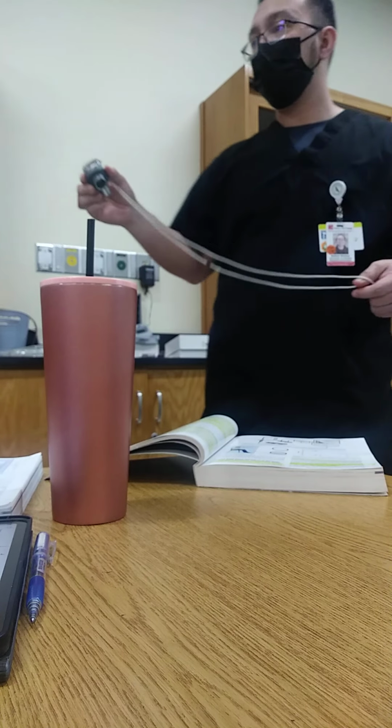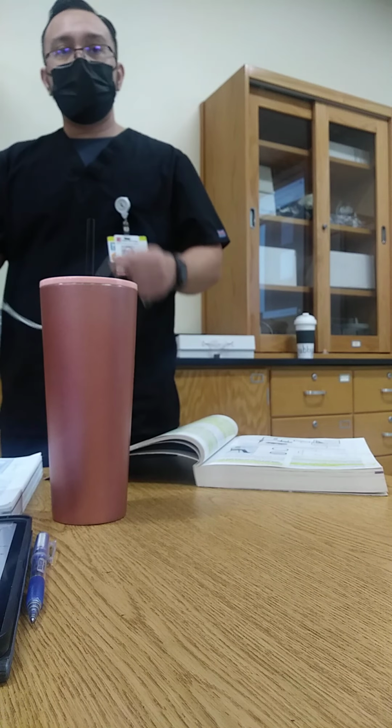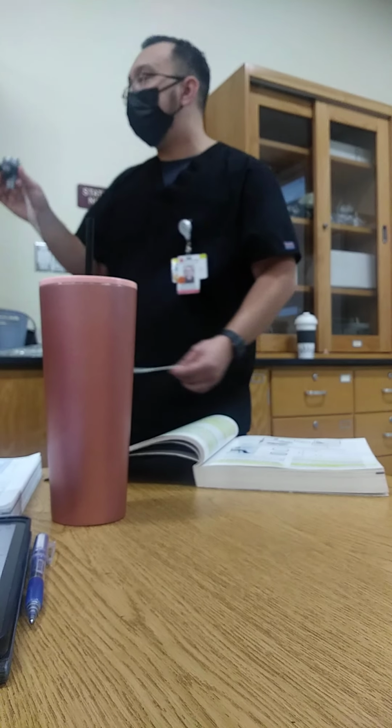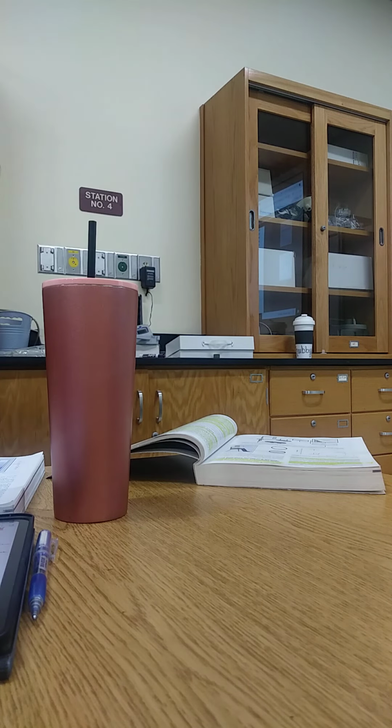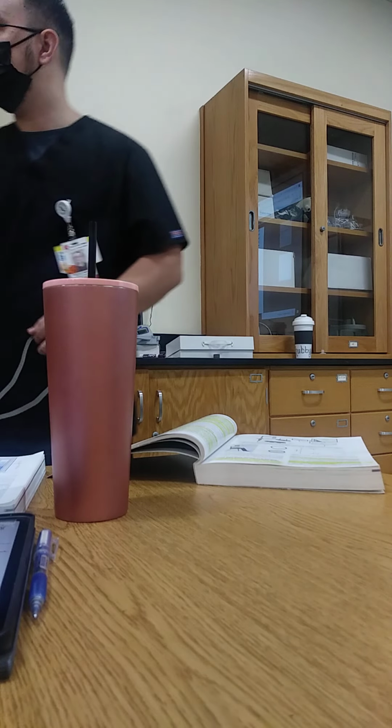This is called a respirometer, okay? And so this is going to lead into a little side conversation. So what this is, it's a bedside device where you can measure tidal volume, okay? You can see it's got numbers right here, which you guys will probably get a try again next week.